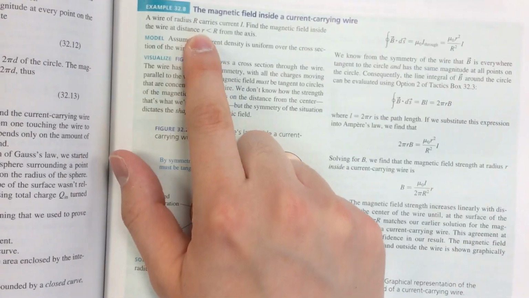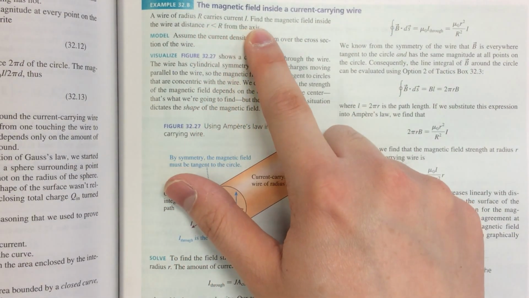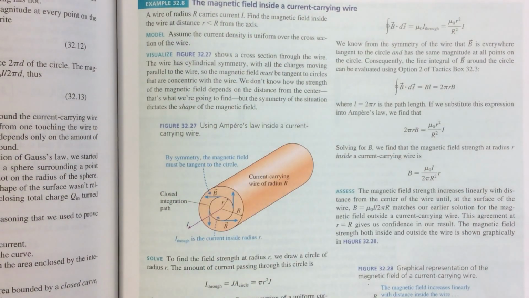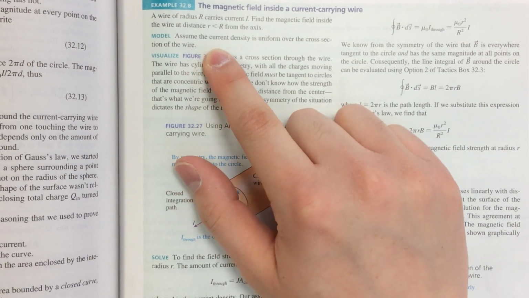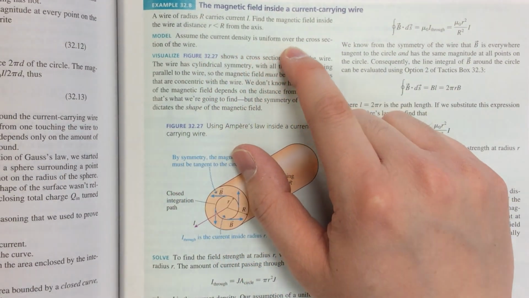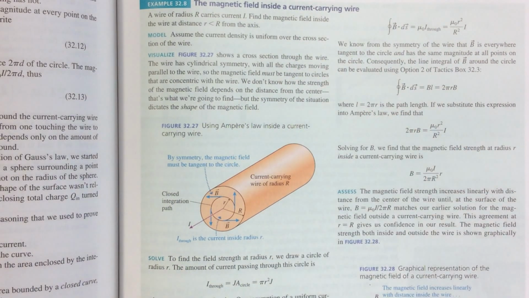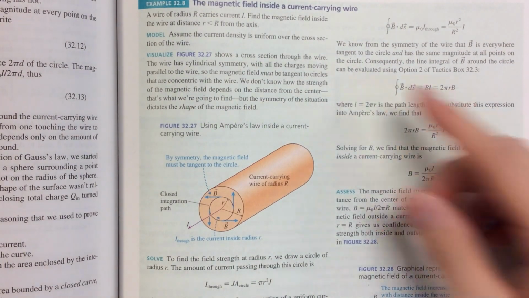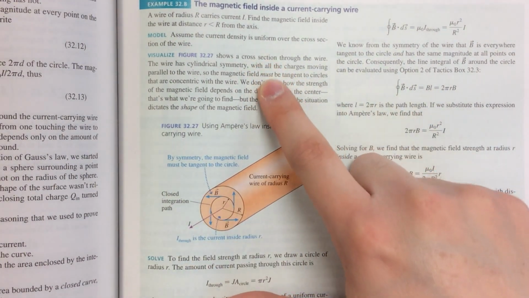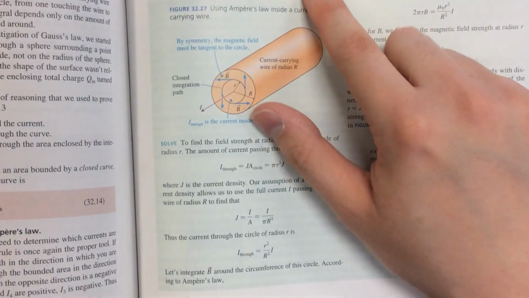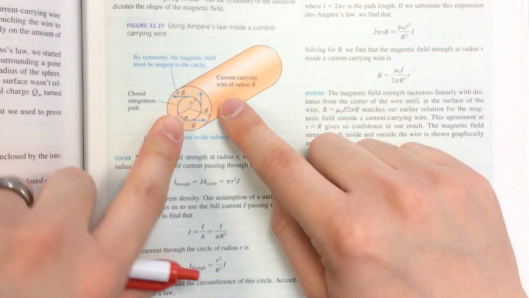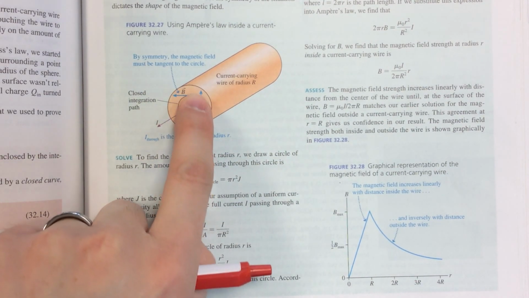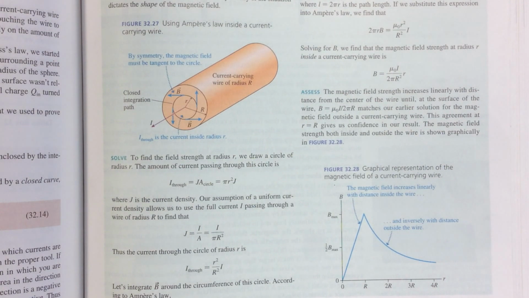So, you have a wire of radius R that carries a current I. Find the magnetic field inside the wire at a distance r less than big R on the axis. One of the assumptions that we'll make is that the current density is uniform across the cross-sectional area. So in other words, it's not like you have more current flowing through the center than along the outside. That's important. You can see that the wire has cylindrical symmetry with all the charges moving parallel to the wire. That current is going to create a magnetic field that goes like this, everywhere.